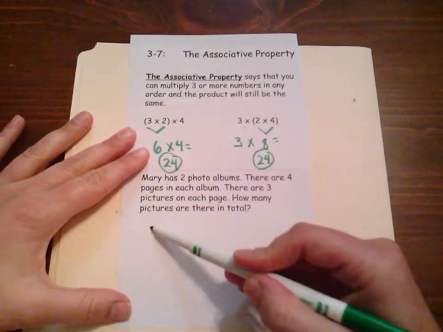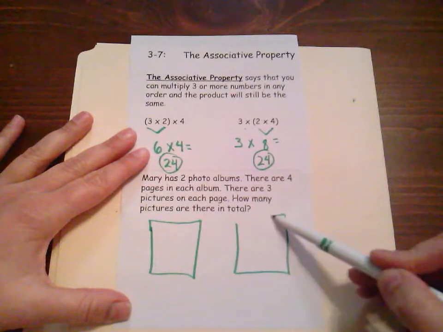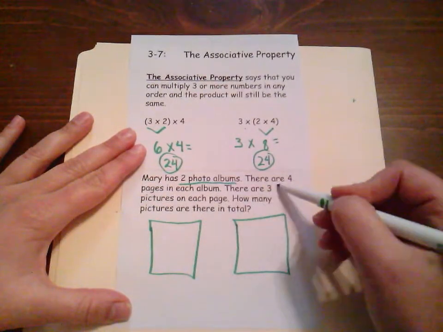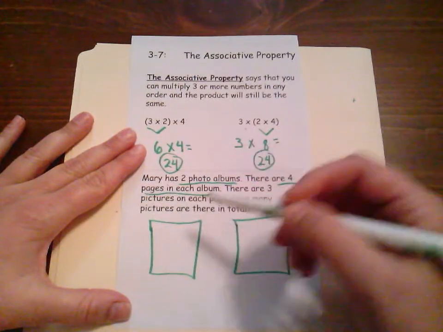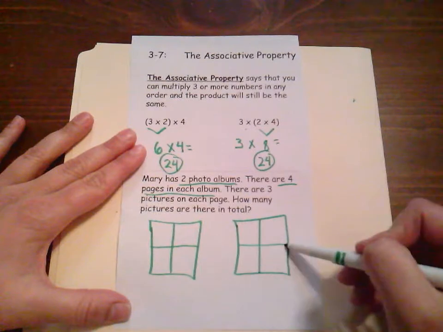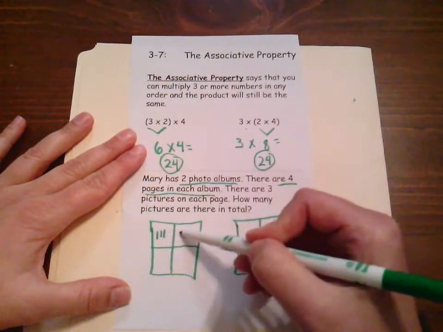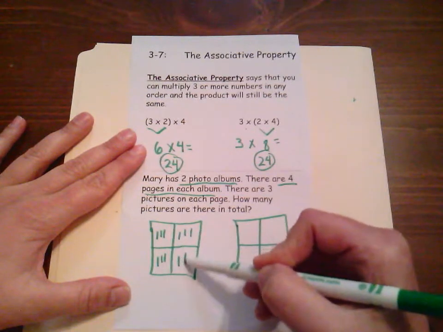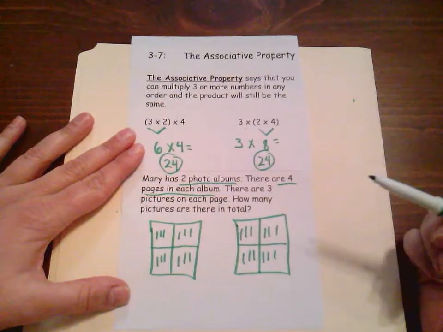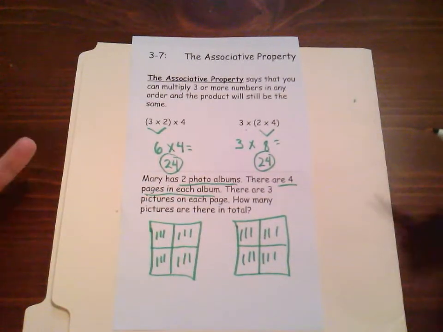So Mary has 2 photo albums. I'm going to go ahead and draw 2 squares to represent those 2 photo albums. Then I know that there are 4 pages in each album. So let's go ahead and make 4 pages. And finally, there are 3 pictures on each page. 1, 2, 3, 1, 2, 3, 1, 2, 3, 1, 2, 3, 1, 2, 3, 1, 2, 3. If you need to pause the video so you can finish drawing this picture, please do so that you're ready for the next step.